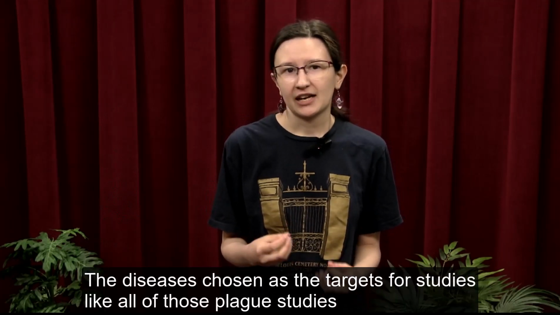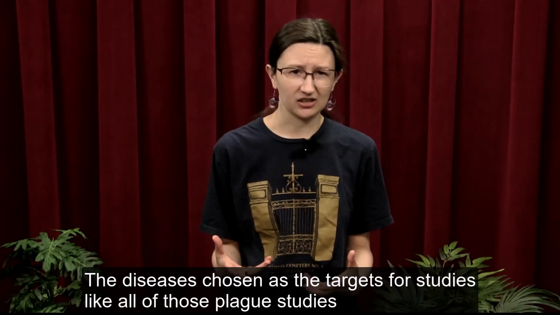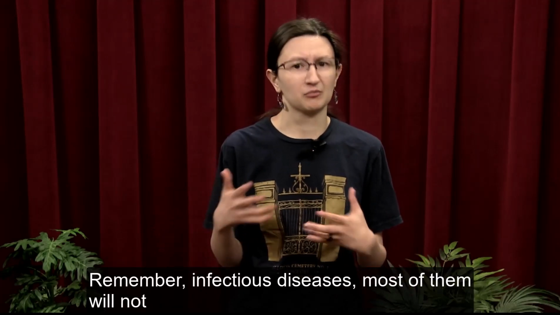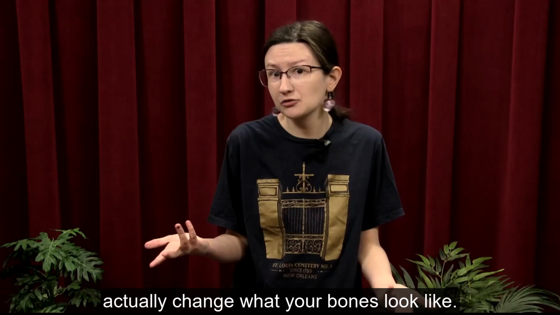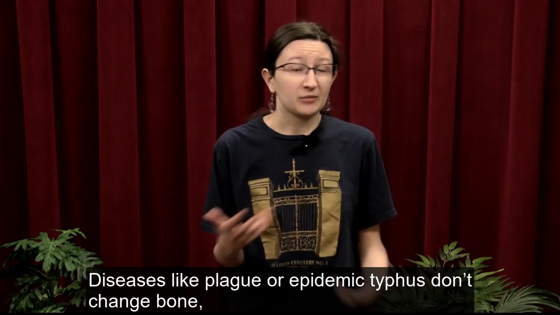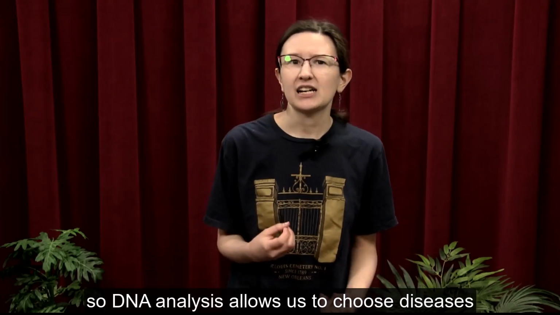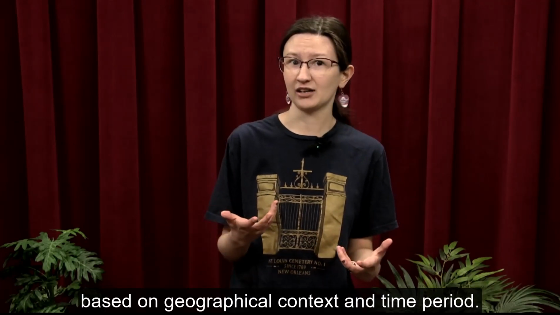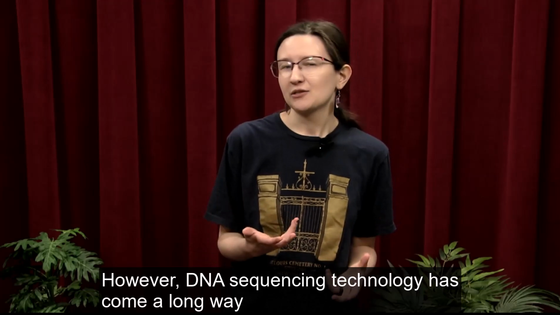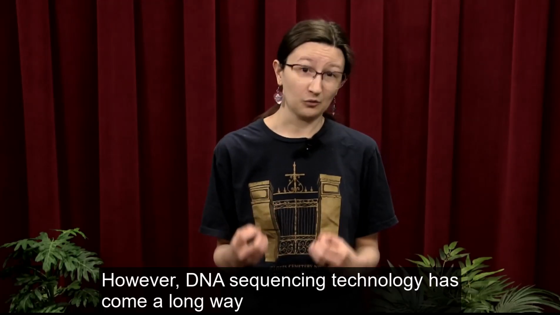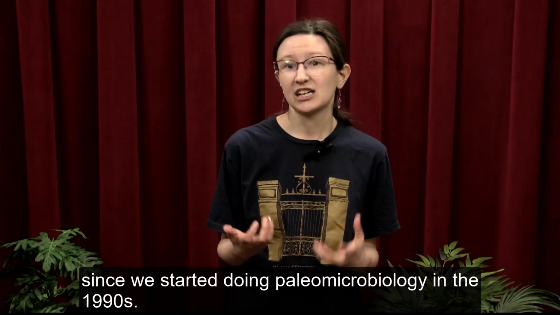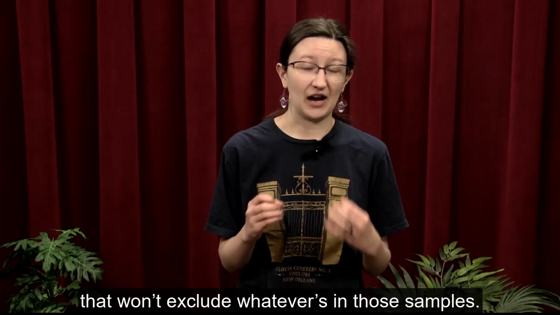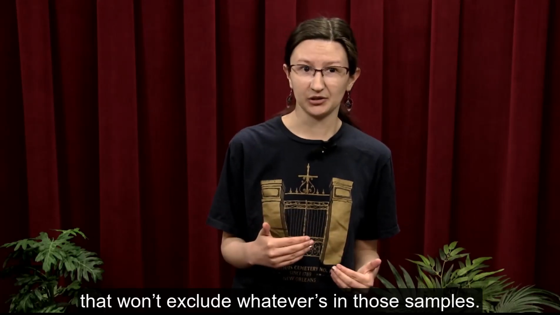The diseases chosen as the targets for studies, like all of those plague studies, aren't always based on what we can observe in human remains. Remember, infectious diseases, most of them will not actually change what your bones look like. Diseases like plague or epidemic typhus don't change bone, so DNA analysis allows us to choose diseases based on geographical context and time period. However, DNA sequencing technology has come a long way since we started doing paleomicrobiology in the 1990s. Now we can sequence whole genomes from samples in a way that won't exclude whatever's in those samples.